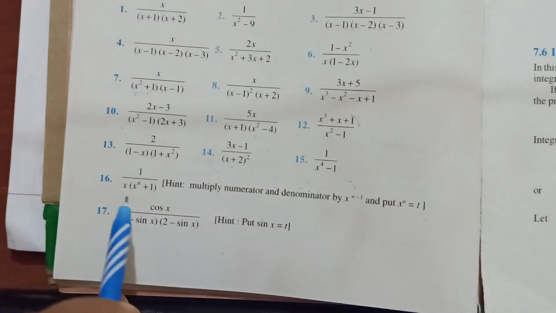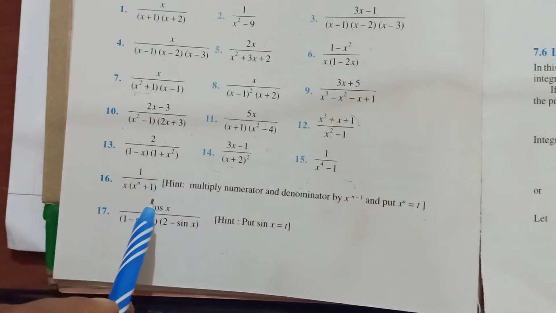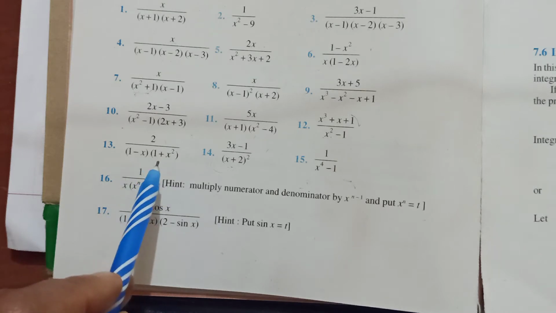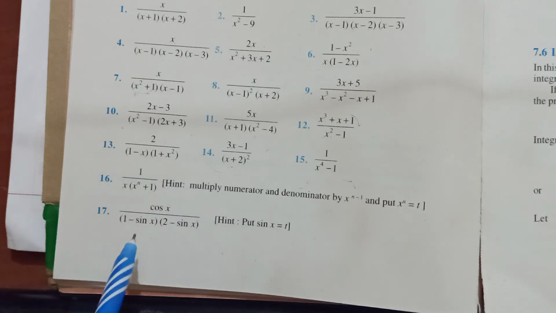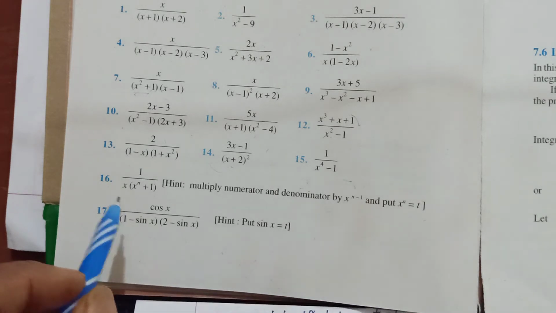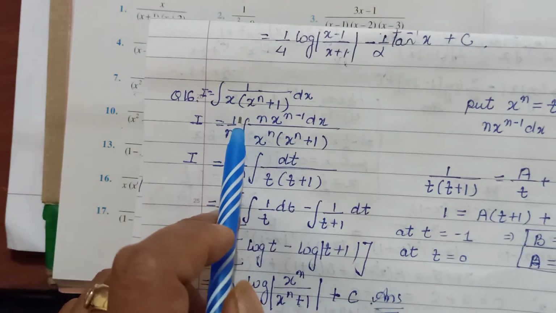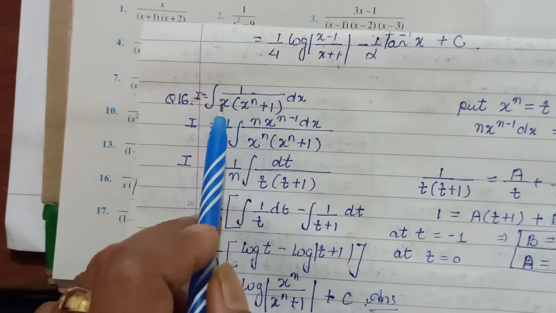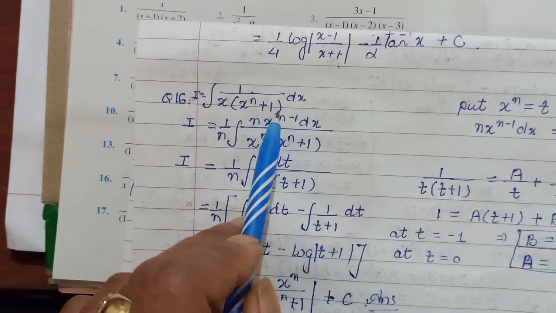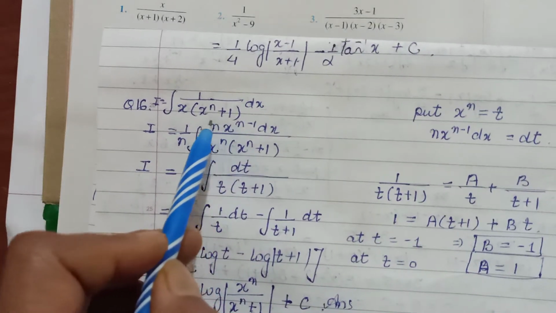Children, now following are questions which we cannot directly observe as to be solved by partial fractions. It's only after some substitution that we will observe that they will take up the form where we can apply partial fractions to it. Like in the 16th one, that was the expression integrating 1 upon x, x to the power of n plus 1. अब इसको देख के ये complicated portion है हमारा.